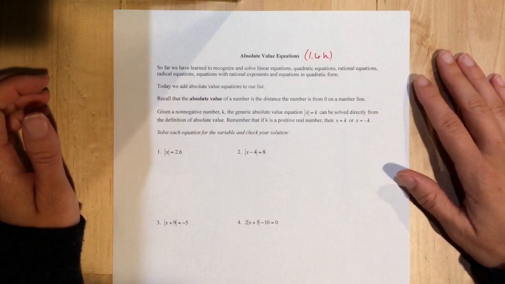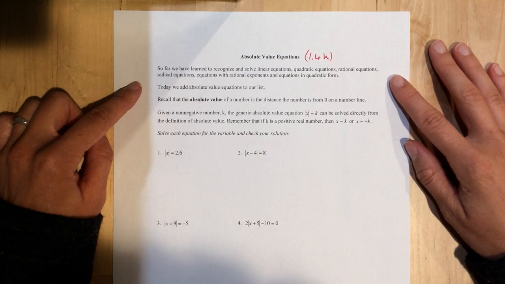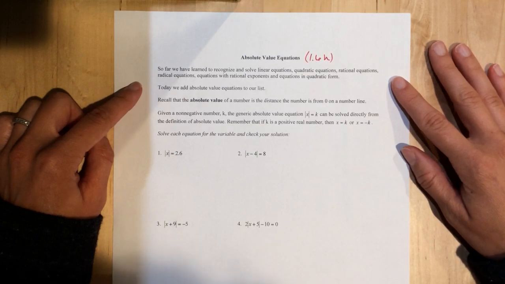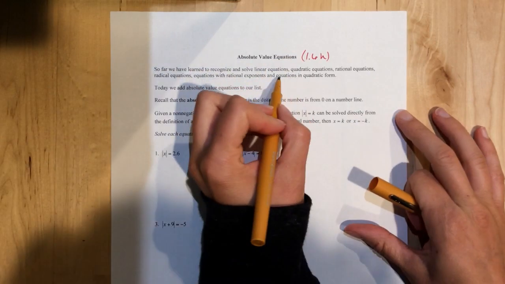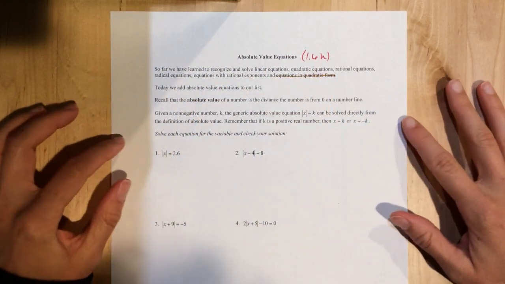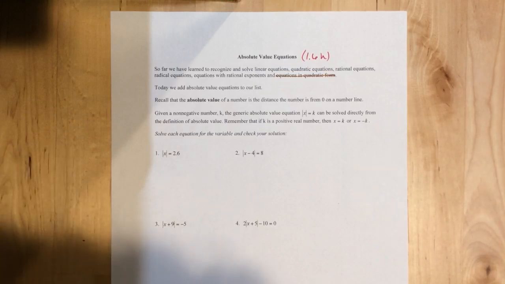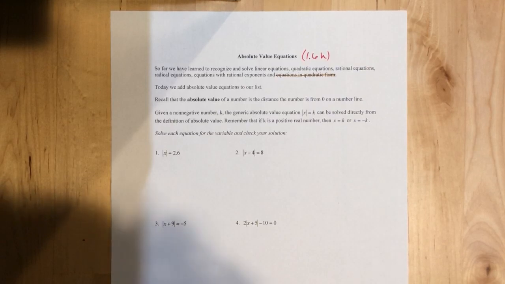So far we have learned to solve linear equations, quadratic equations, rational equations, radical equations, equations with rational exponents, and we're not doing this one, equations in quadratic form. We're not doing that one. Today, we add absolute value equations to our list, right now in this section.